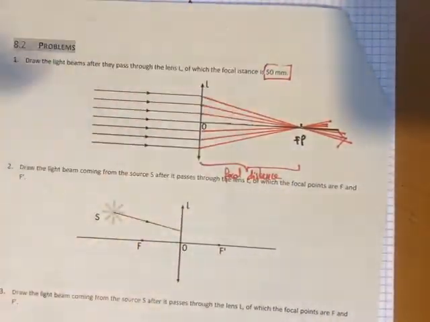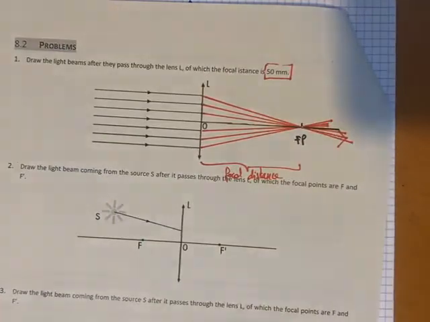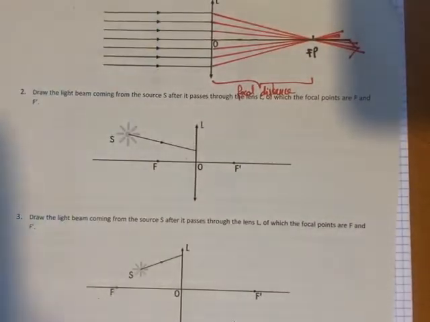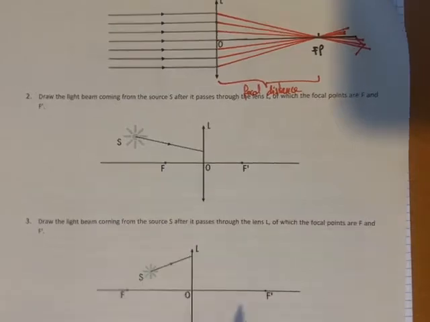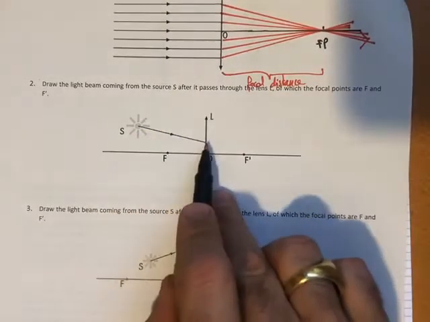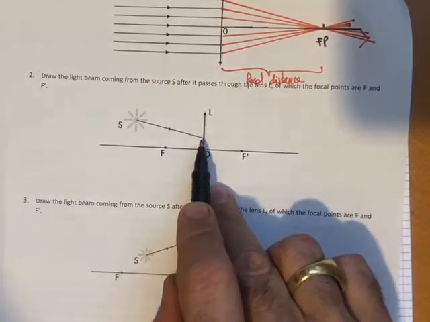And so all these light rays all converge on the focal point, which is at the focal distance from the lens. Okay? Now in the second exercise we have something different, which I didn't explain to you yet how to do.